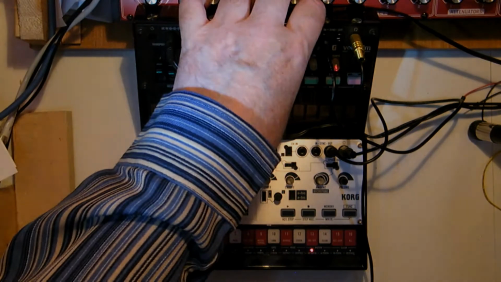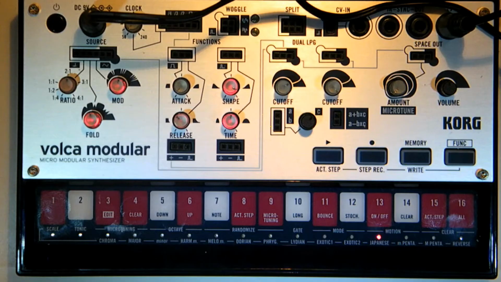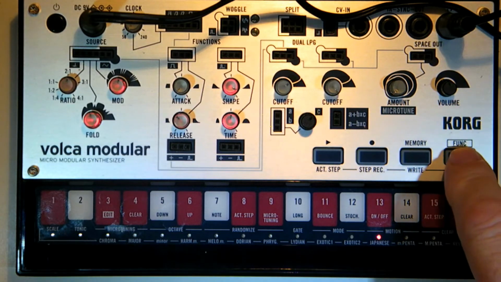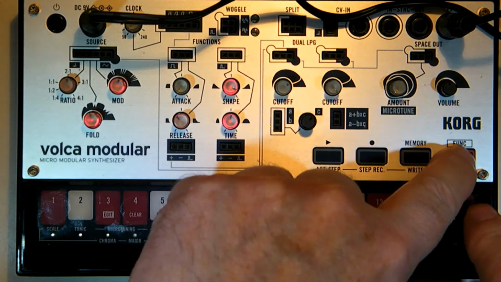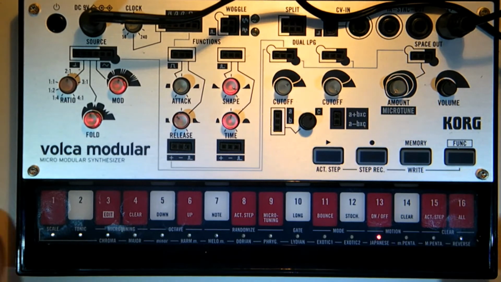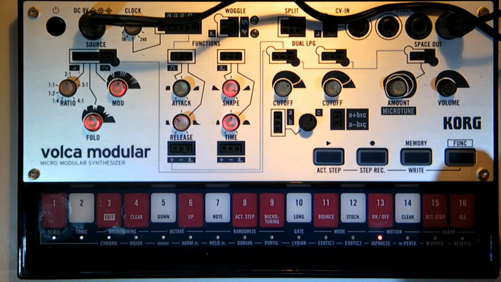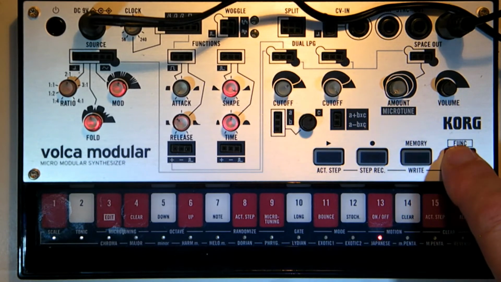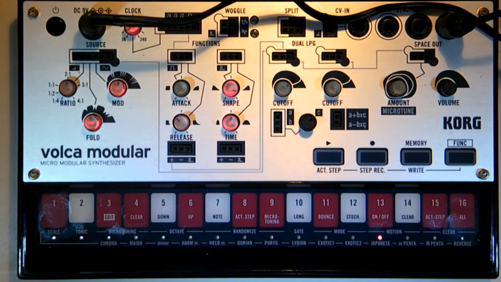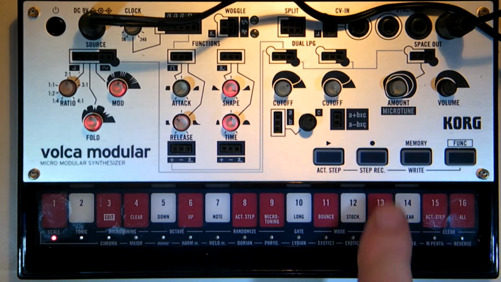Let's switch it off. An easier way to record a sequence is step recording. To enter the step record mode, hold the function button and press record. So at first delete what is in the memory. So the function button and hit record. Record blinks.